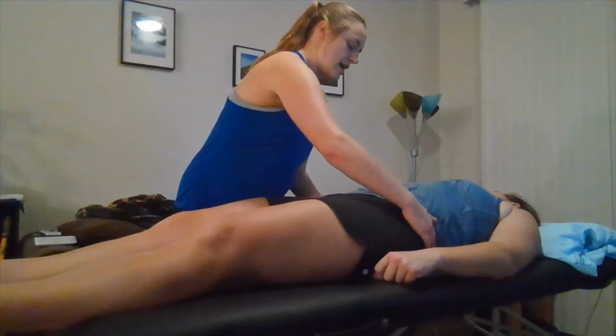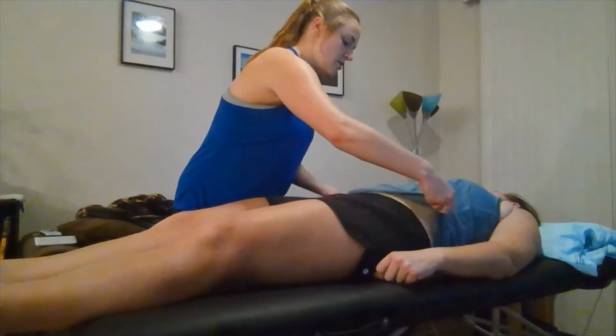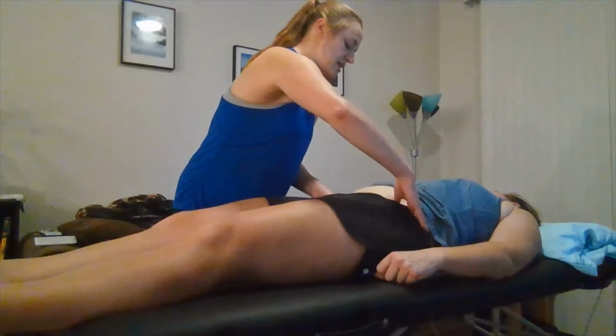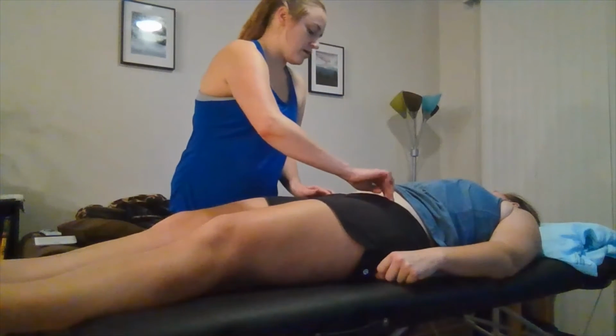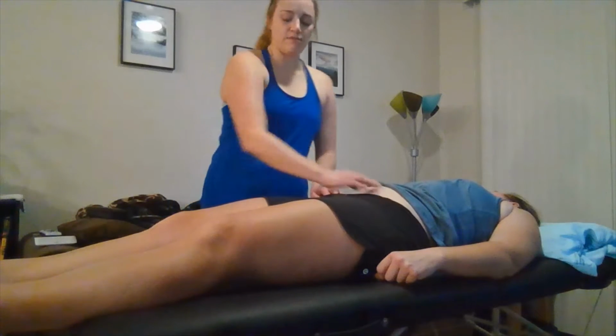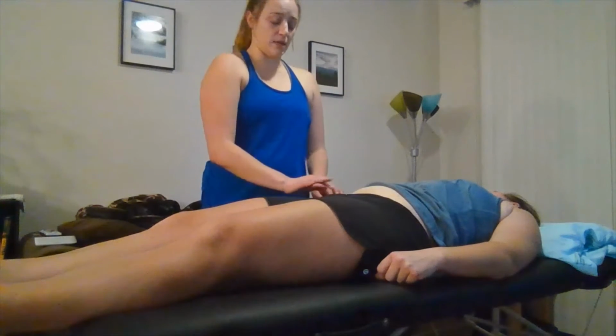Next, we'll palpate the ASIS, so we'll come in on the iliac crest and follow them anteriorly. And the ASIS is the insertion point for your sartorius and the inguinal ligament.